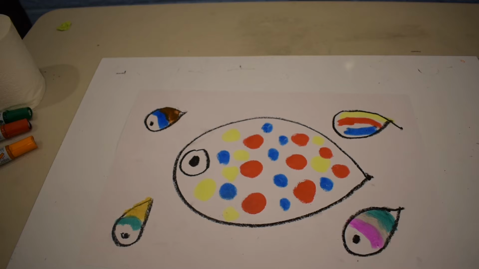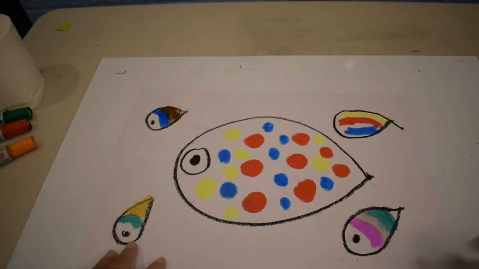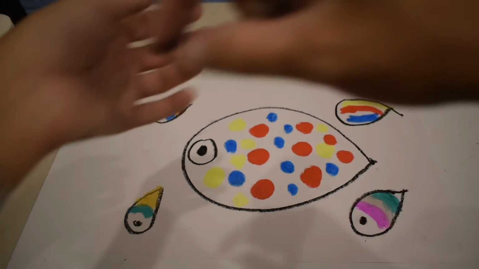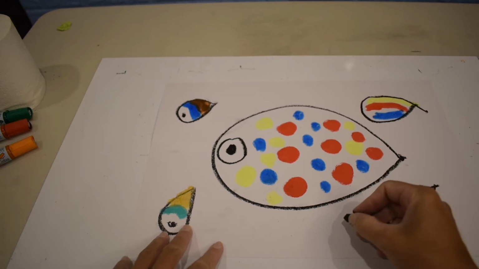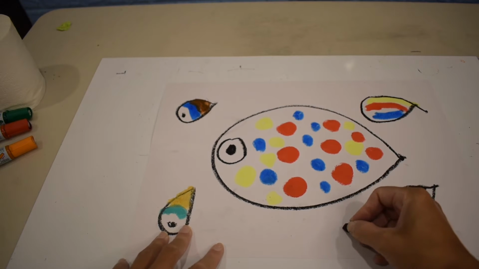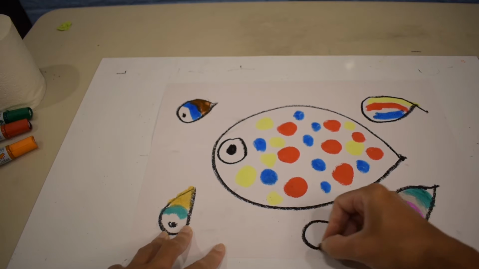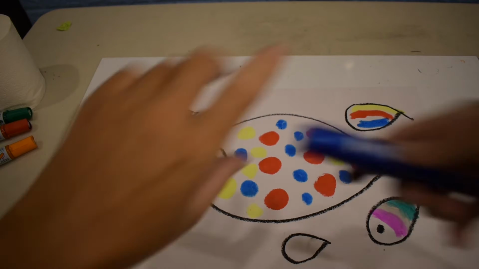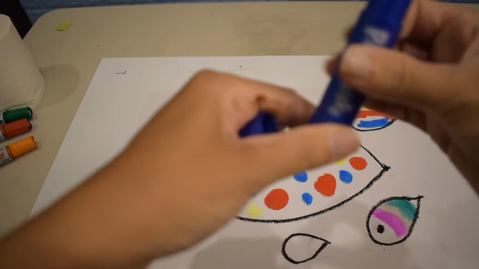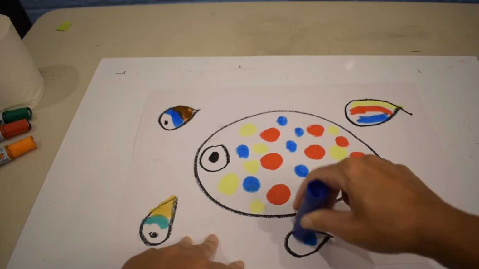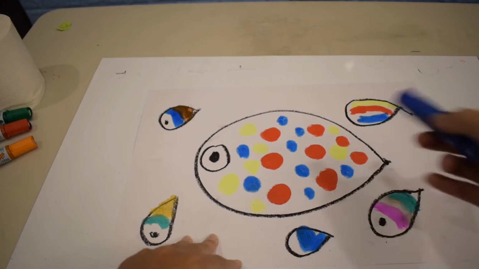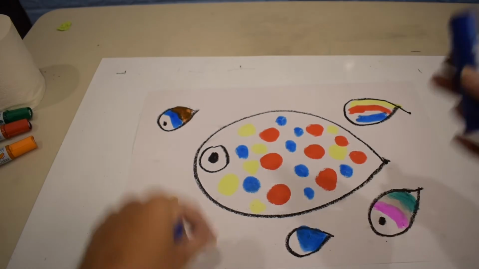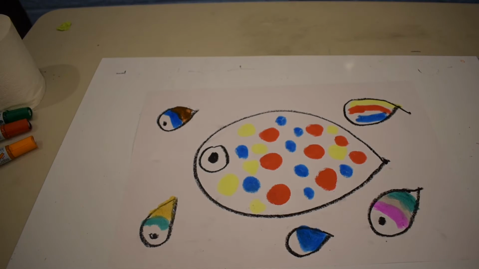Maybe I want to make another tiny little fish. So what I'm going to do is over here, start with the dot. Now that's a super tiny fish. So for your tiny fish, you can, of course, add one color. So like that. Okay. And you got fish everywhere.